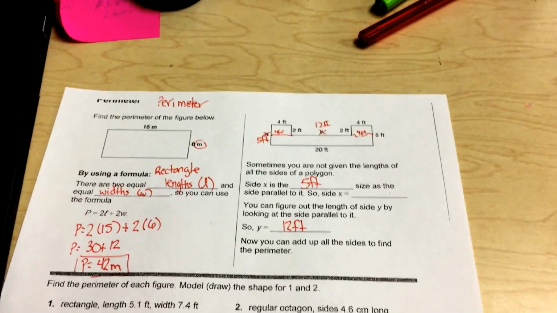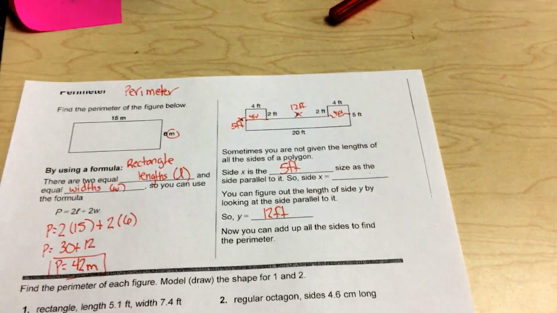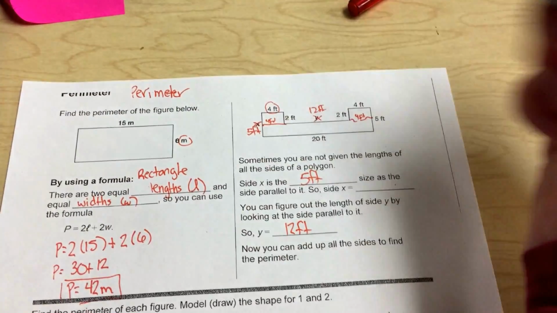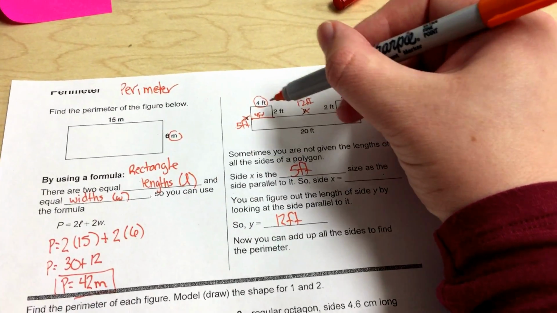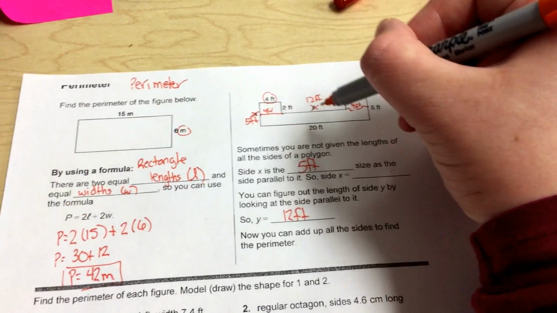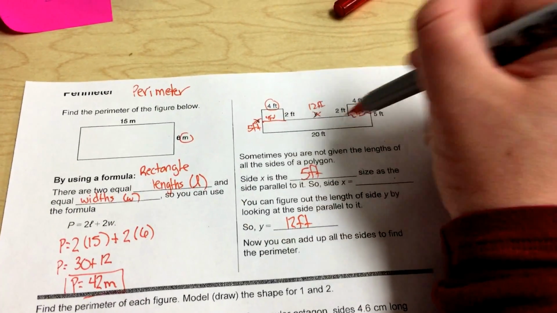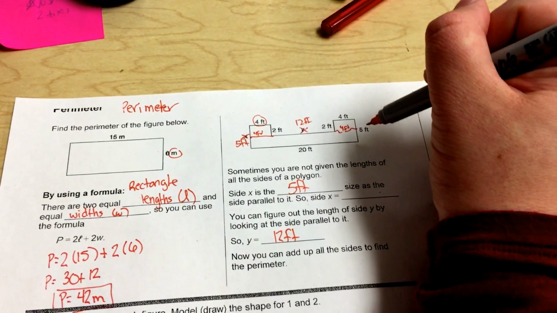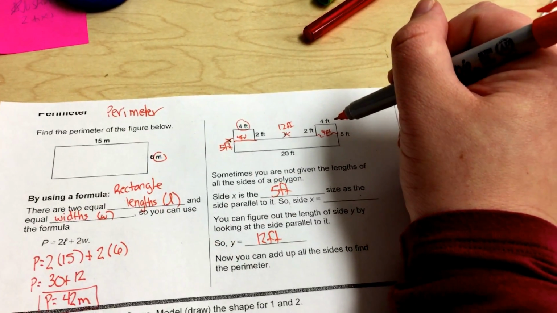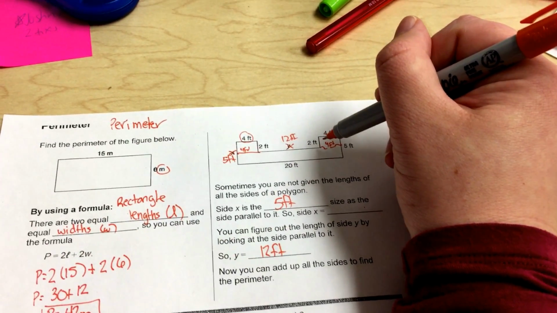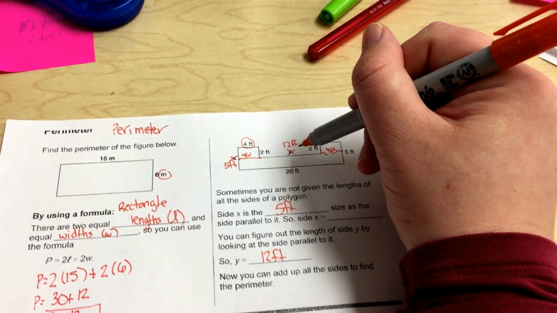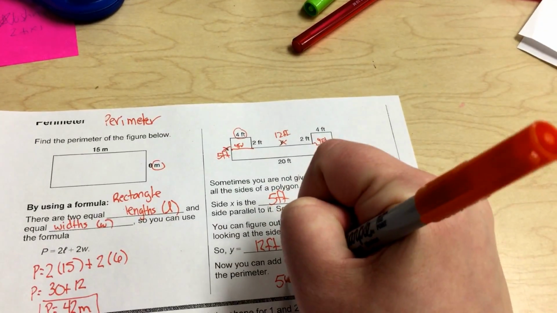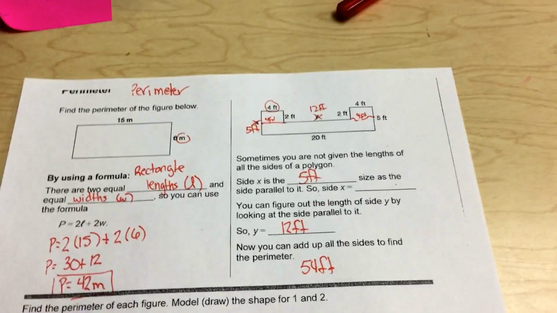Now all I have to do to find the perimeter is count my sides. So I'm going to start here with the 4. 4 plus 5, and I just circled it so I would know where to stop later. 4 plus 5 is 9. 9 plus 20 is 29. 29 plus 5 is 34, sorry. 34 plus 4 is 38. 38 plus 2 is 40. 40 plus 12 is 52. And 52 plus 2 is going to be 54 feet.